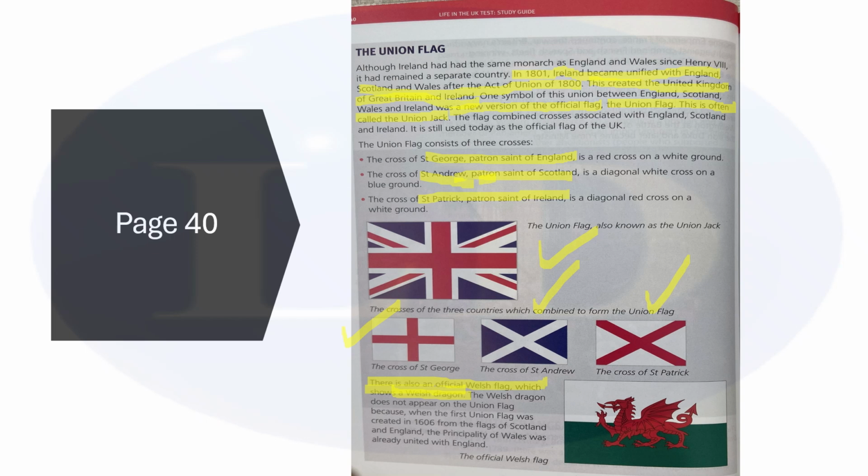So yeah, that's one of the reasons, because the Welsh flag is not represented on the Union Jack, because it was also already part of Great Britain. So they did not feel that they should have a separate representation of this flag. So now here we have got patron saints as well as the flags.